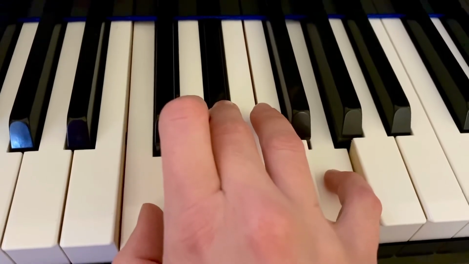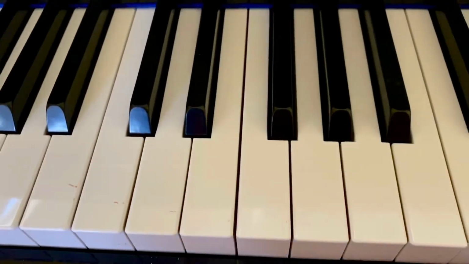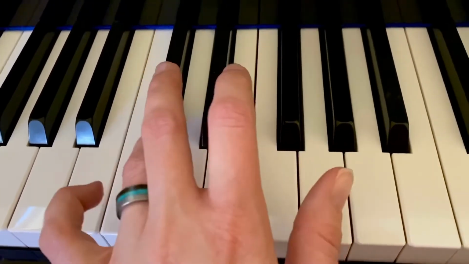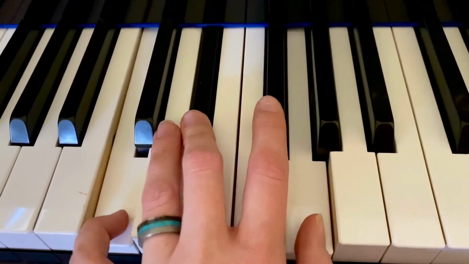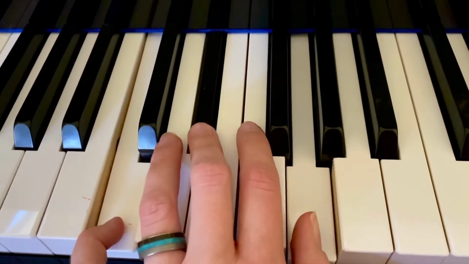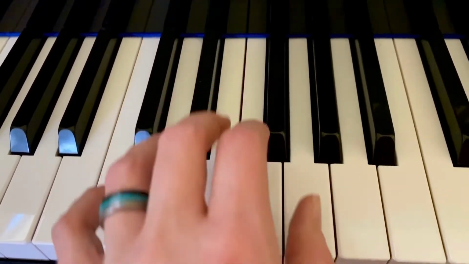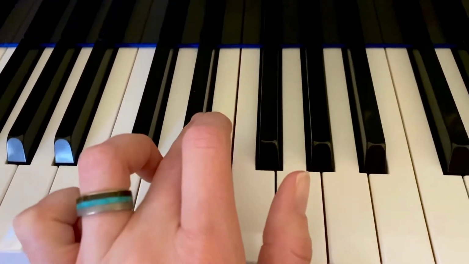And with your left hand, it's the same thing. Major, minor. 1, 2, 3, 1, 2, 3, 4. So the difference is you have a natural E and an E flat.